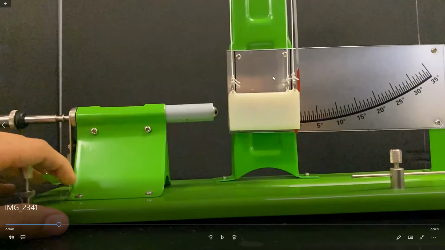This block is suspended by those strings, free to move. And now we have this bullet that is going to be fired when the trigger is applied. Once we do that, we can clearly see the bullet hit the block. Both together are going to rise in a vertical direction. And here is the ground zero. The bottom of this pendulum is the reference, ground zero.